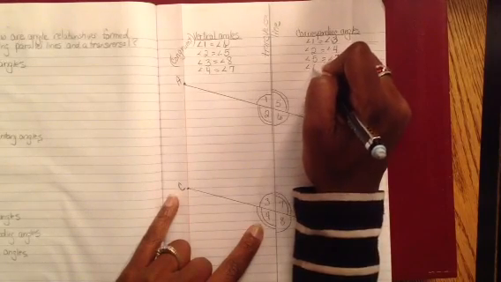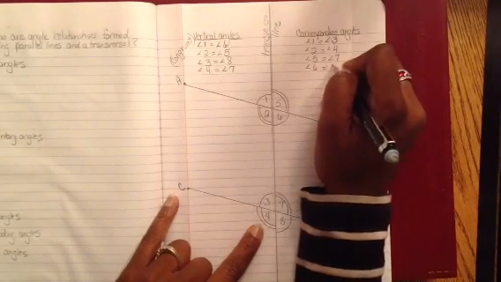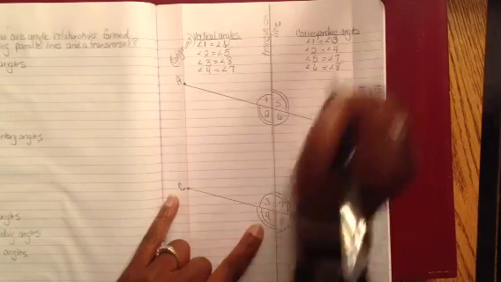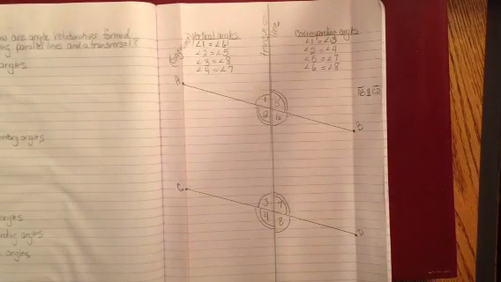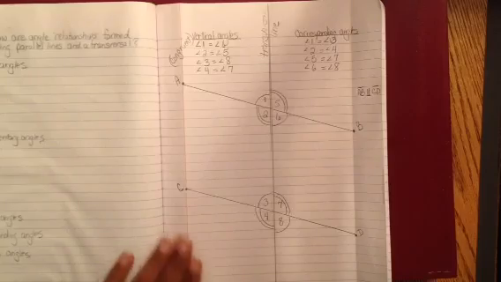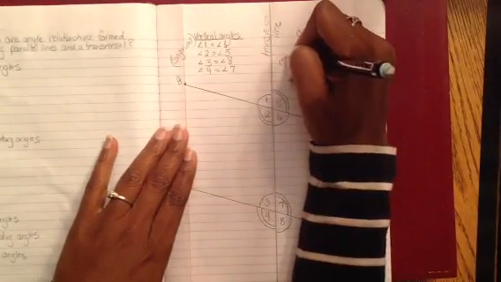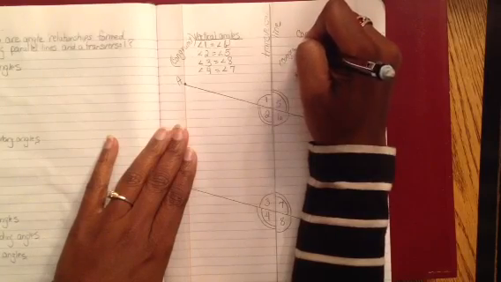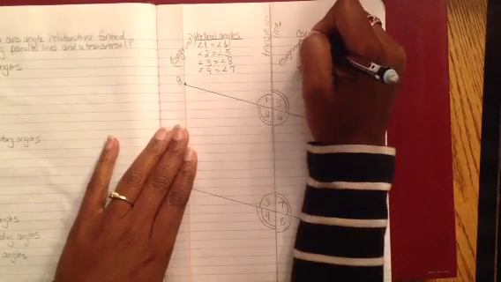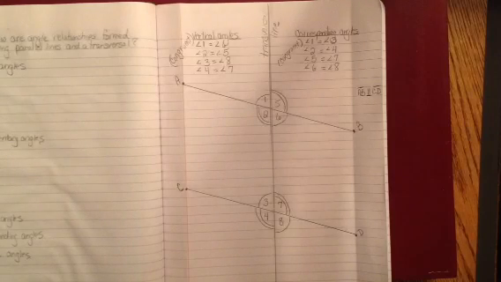And angle 6 is equal to or congruent to angle 8 because they are in the same location. So here again we have corresponding angles. They are also congruent of one another. So these pairs are congruent or equal to.